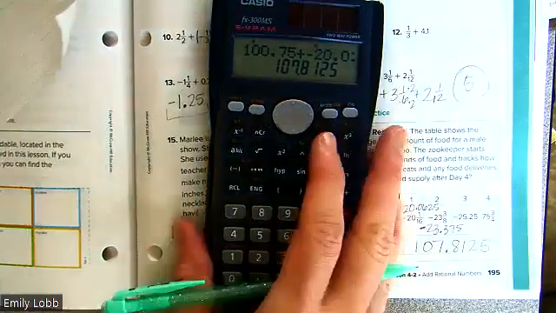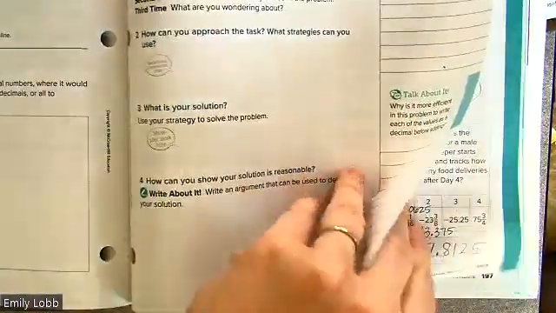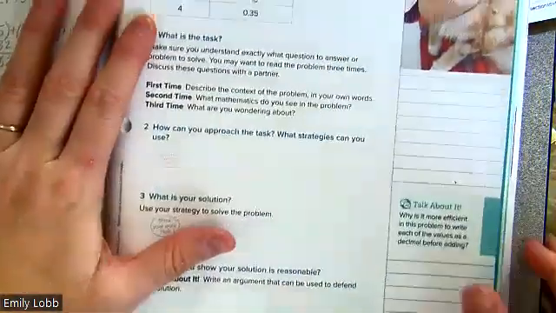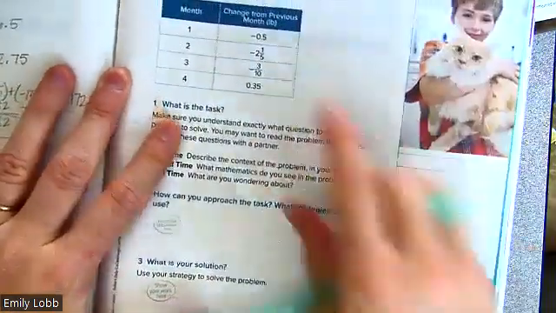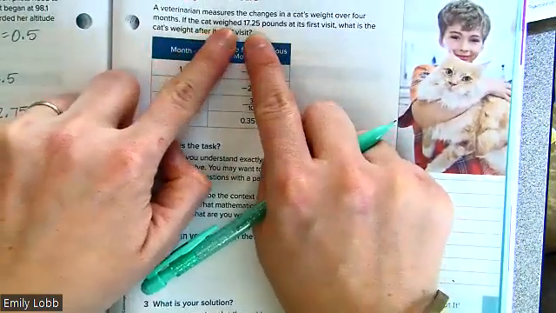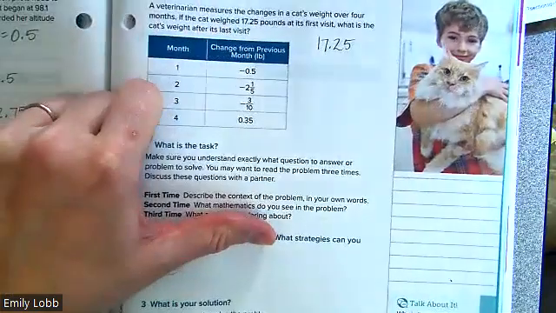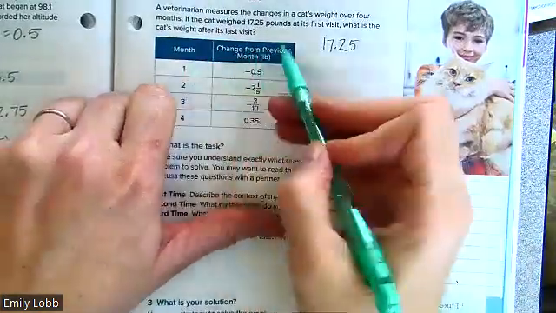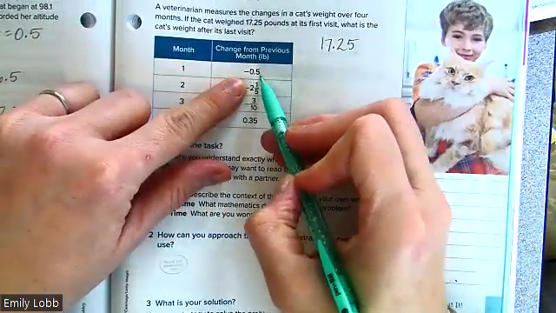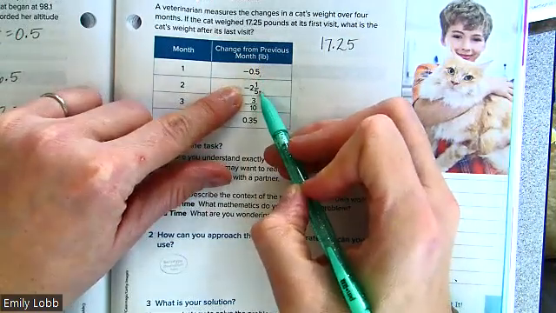Questions so far? We're going to look at these apply problems, do the check, and then you're going to have 196 to do on your own. So these are very similar to what we just did. Changes in the cat's weight, starting at 17 and 25 hundredths pounds. What is the cat's weight after its last visit? So we're going month by month here. It's going down 0.5. It's going down 2 and 1/5.